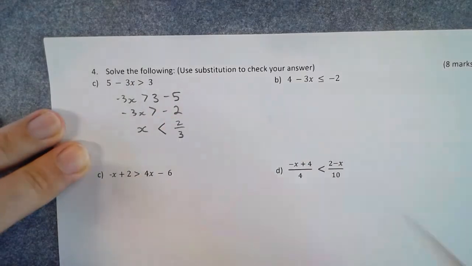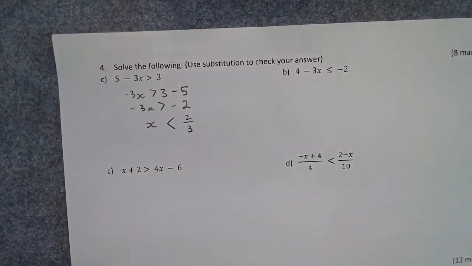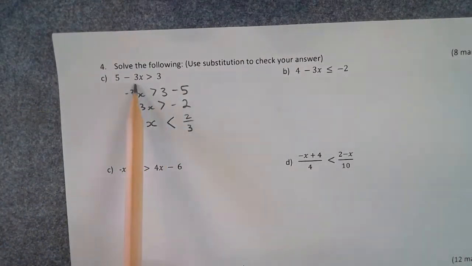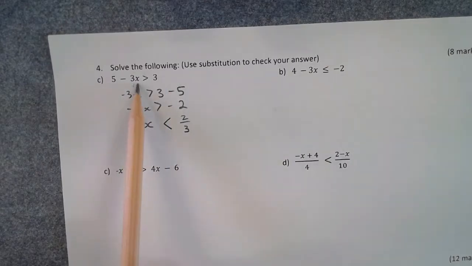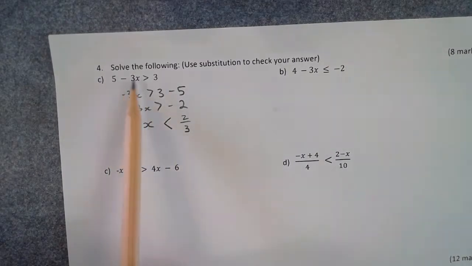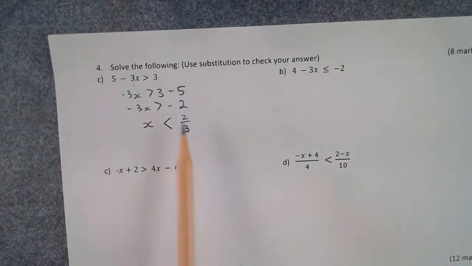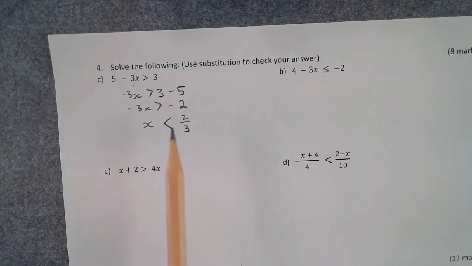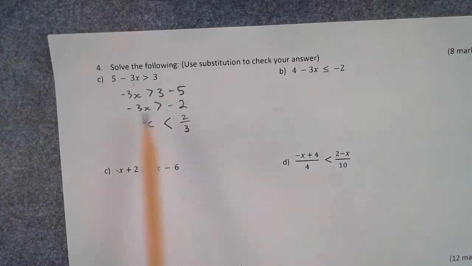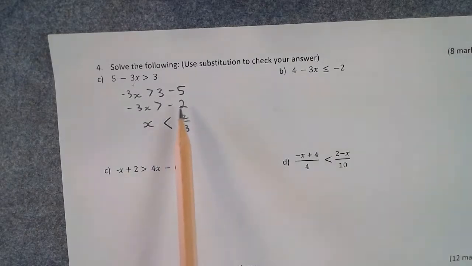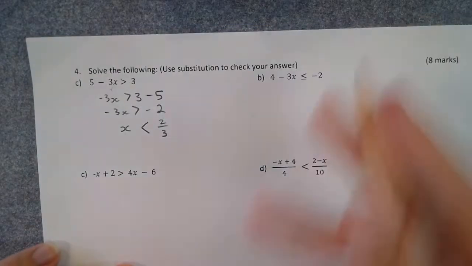The sign actually changes. Now the reason is, pick a number that works here. So for example, if x was 0, it works. 5 minus 0 is 5. 5 is bigger than 3. So it works when x is 0. Which means, is 0 less than 2/3? Yes, it does. So it works here as well. If I left this sign the same way round, it wouldn't work because 0 is not bigger than 2/3. So when you divide or multiply by a negative, the inequality changes direction. So let's do this one.